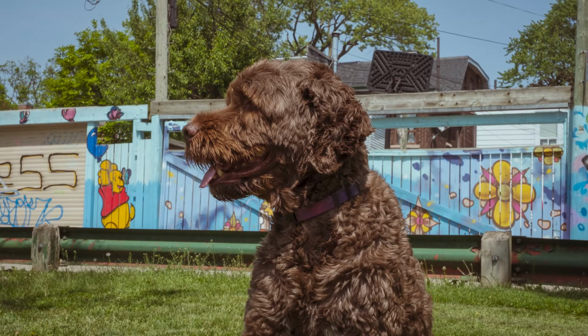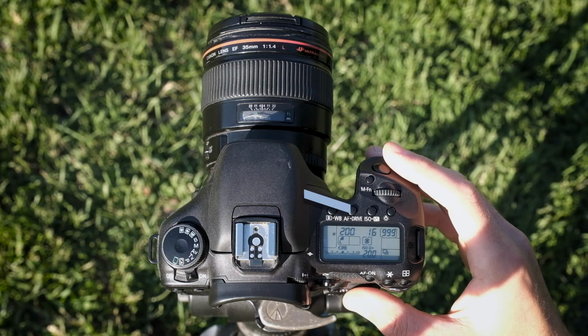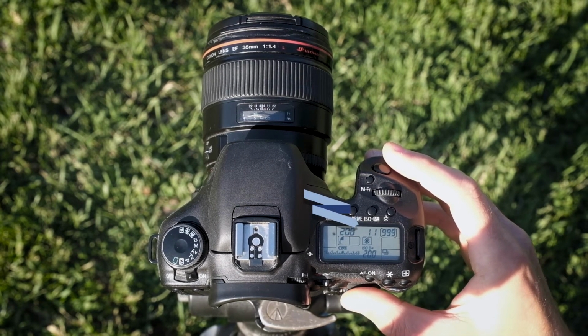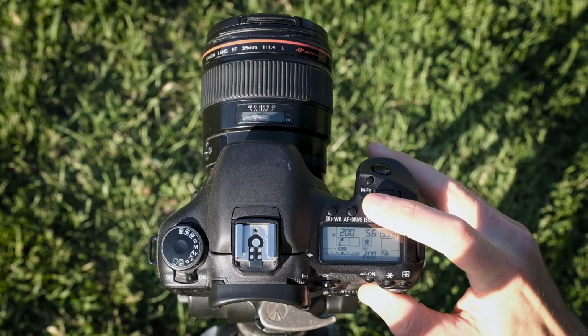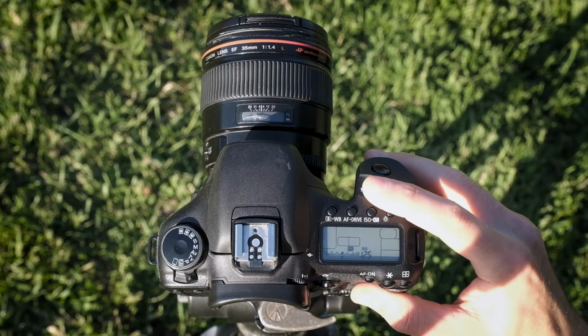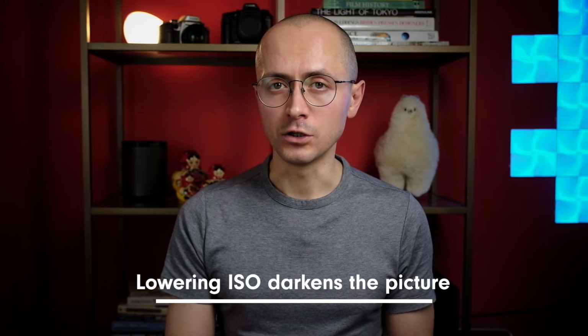Now let's see what happens when we add ISO to the mix. Reset the camera to the original rule of thumb setting, f16, 1/200th second, and ISO 200. We'll again choose f5.6 for the shallower depth of field. However, we'll now split the balance between the shutter and ISO. We'll subtract 1 stop from the ISO by moving from 200 to 100. This makes our picture 1 stop darker.